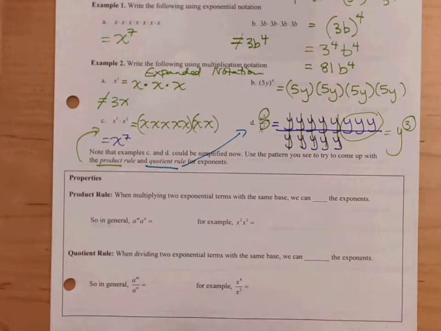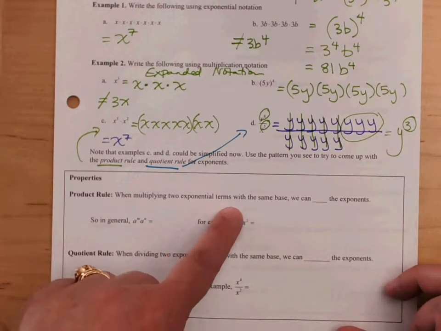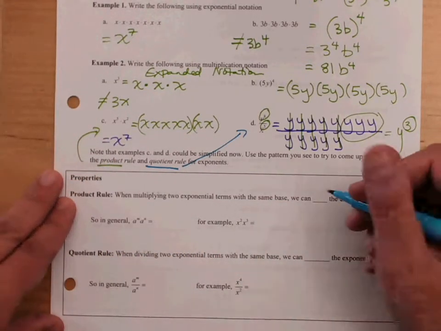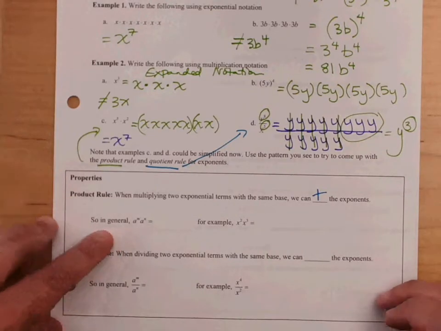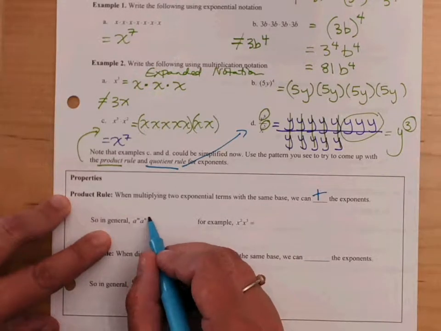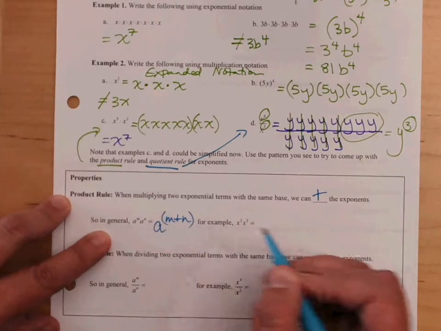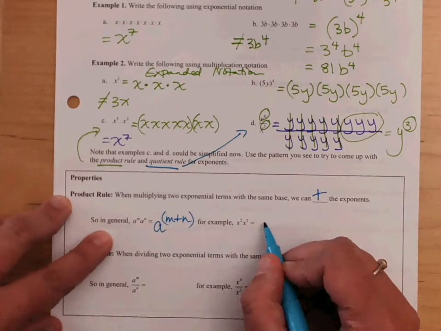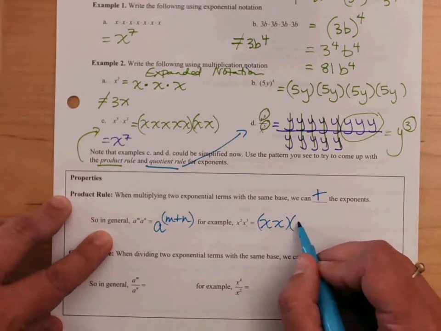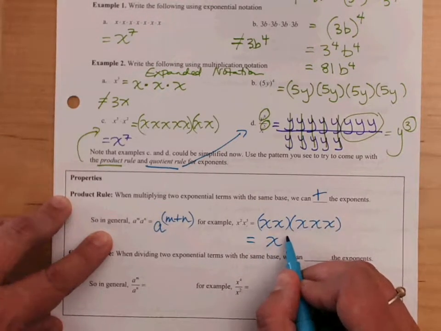Division, okay. So the product rule, when multiplying two exponential terms with the same base, we can what? What did we do to the exponents? Add the exponents. So in general, notice that the bases are the same. A to the m times a to the n is a to the m plus n. Those are in the exponent. For example, x squared times x to the third, that would be x squared is x times itself, x to the third, 1, 2, 3, and that would simplify to x to the fifth.